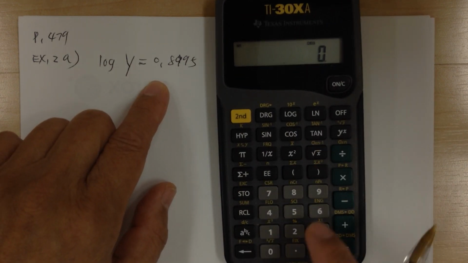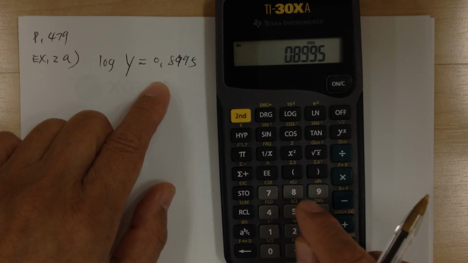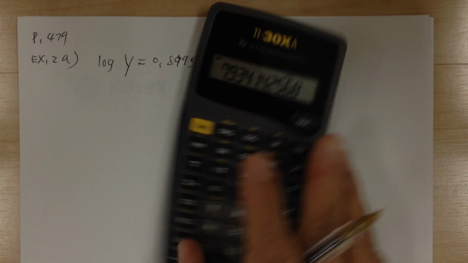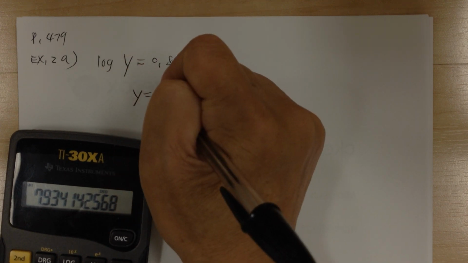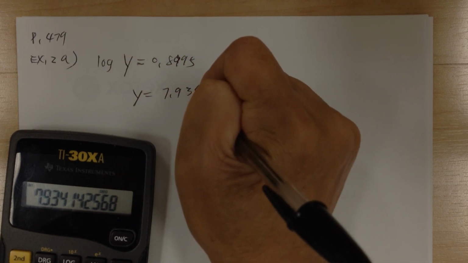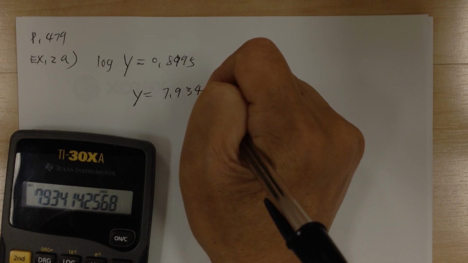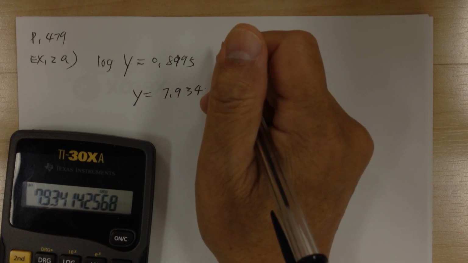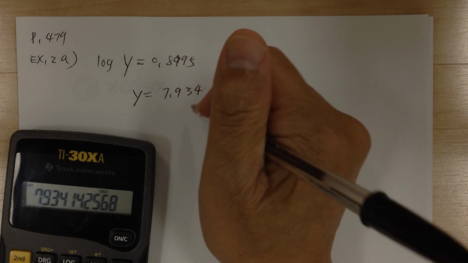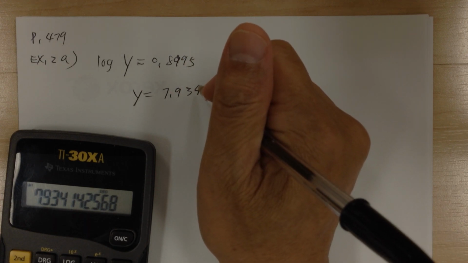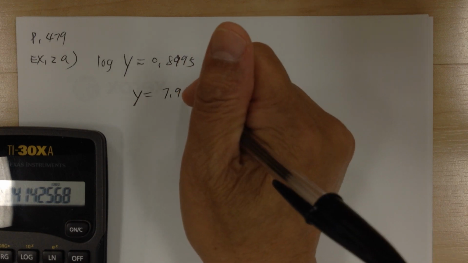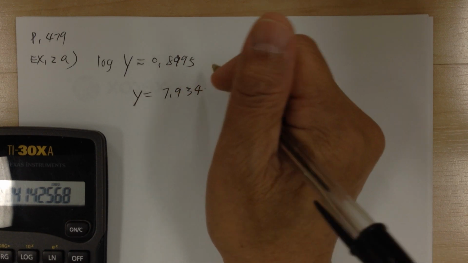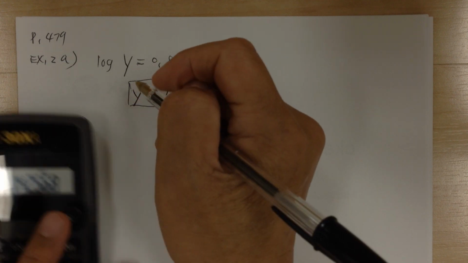So you enter 0.8995, then second log, and so y will equal 7.9341. Okay, and so this one you probably can use fewer digits.